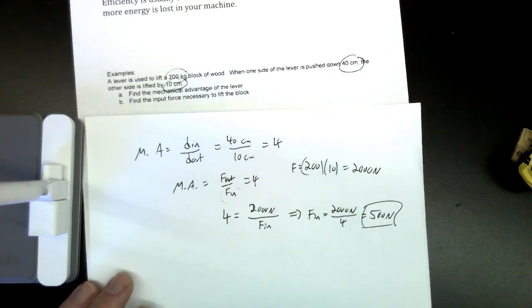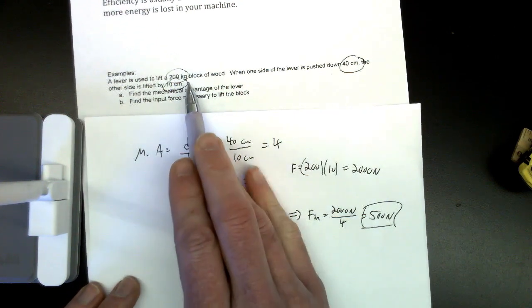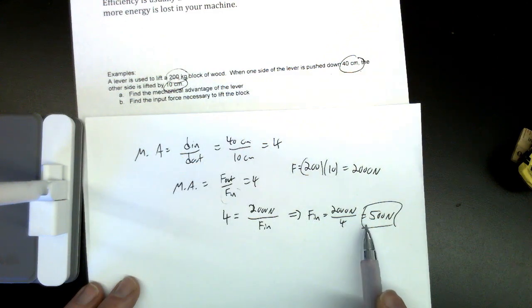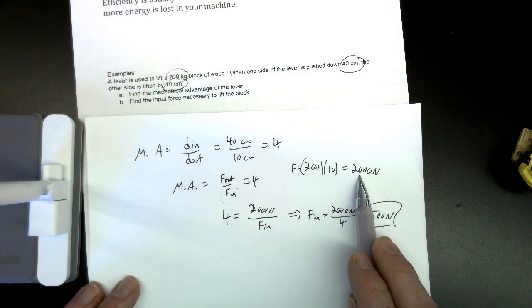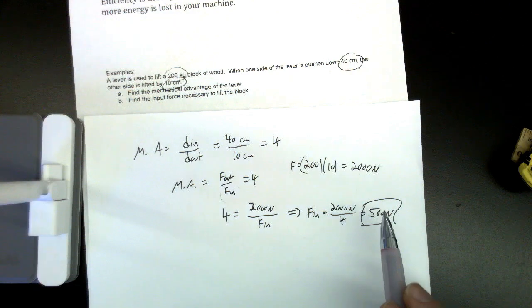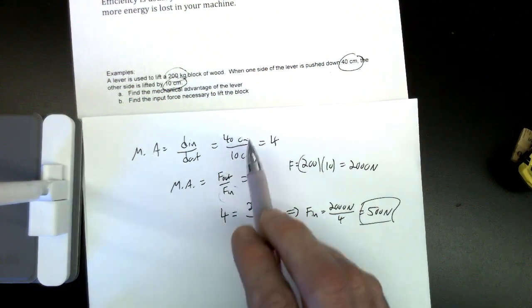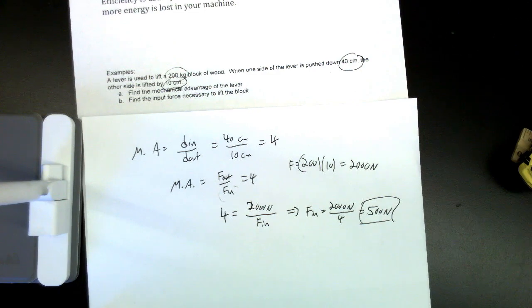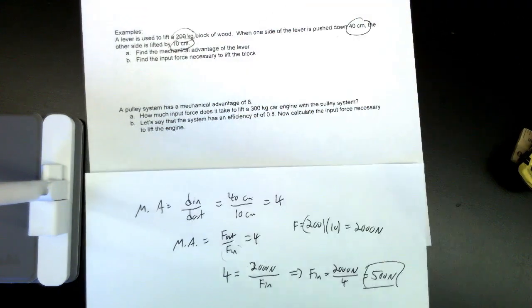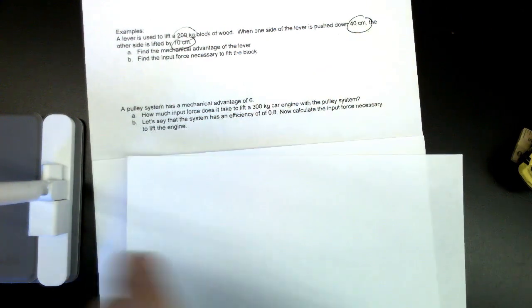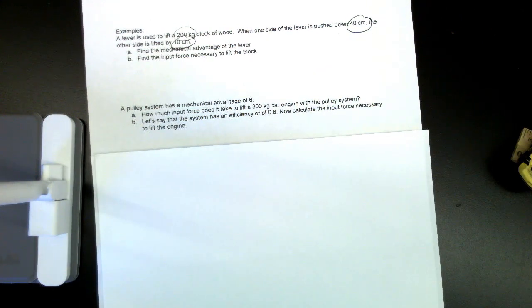And what mechanical advantage means is that if I'm using this lever to lift this block of wood, it's going to be 4 times easier. So 4 times easier than 2,000 is 500, right? I divided it by 4. But I have 4 times as much distance on the input side, 40 centimeters versus 10 centimeters. Okay, let's do one more example, and then this will bring up the efficiency thing, and I'll show you it's actually pretty easy to figure out the efficiency.